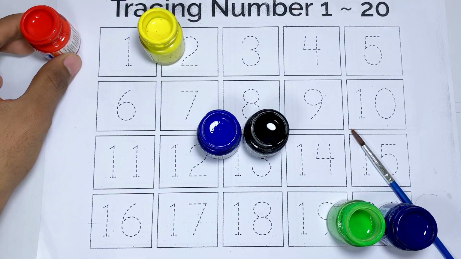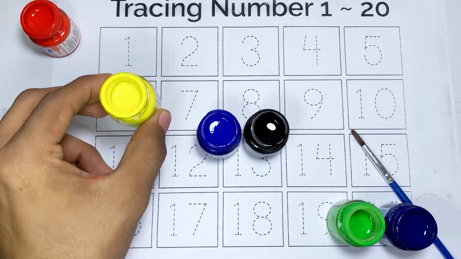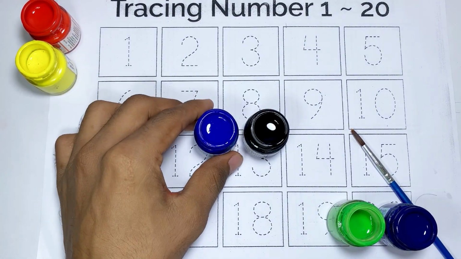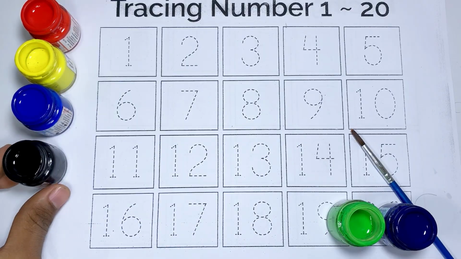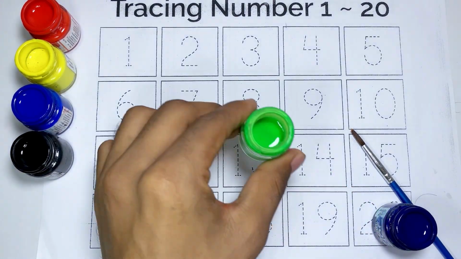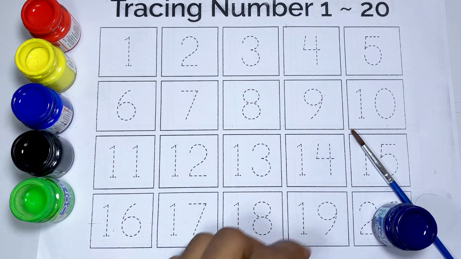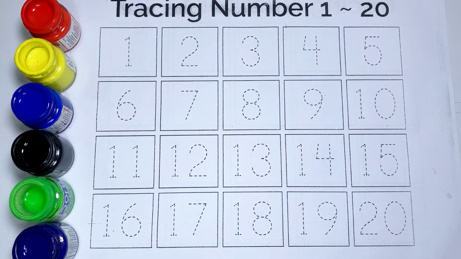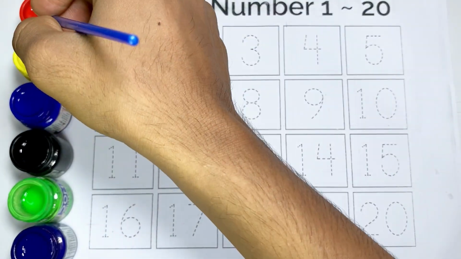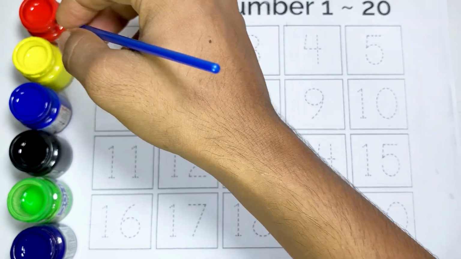Red color, yellow color, sky blue color, black color, green color, and dark blue color. Kids, now you draw one and use red color.